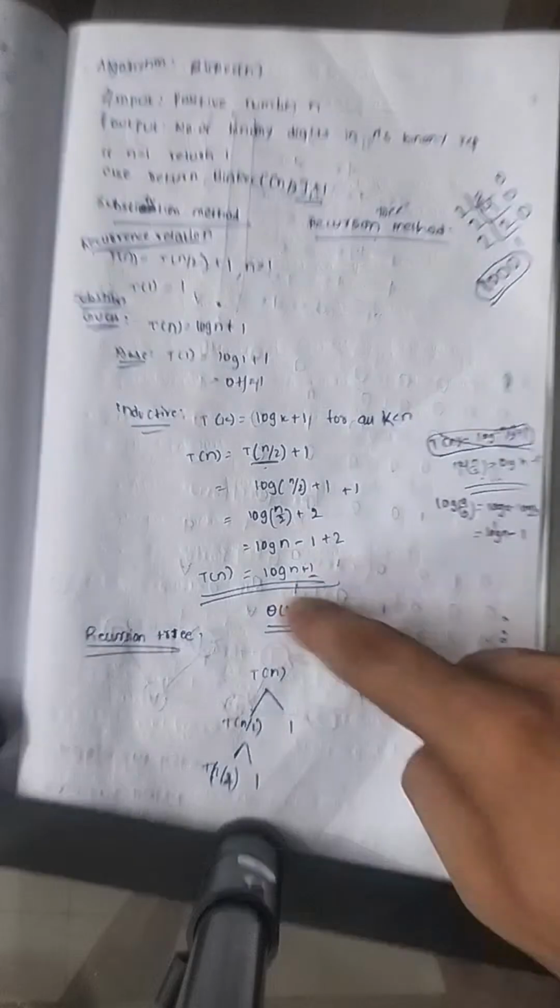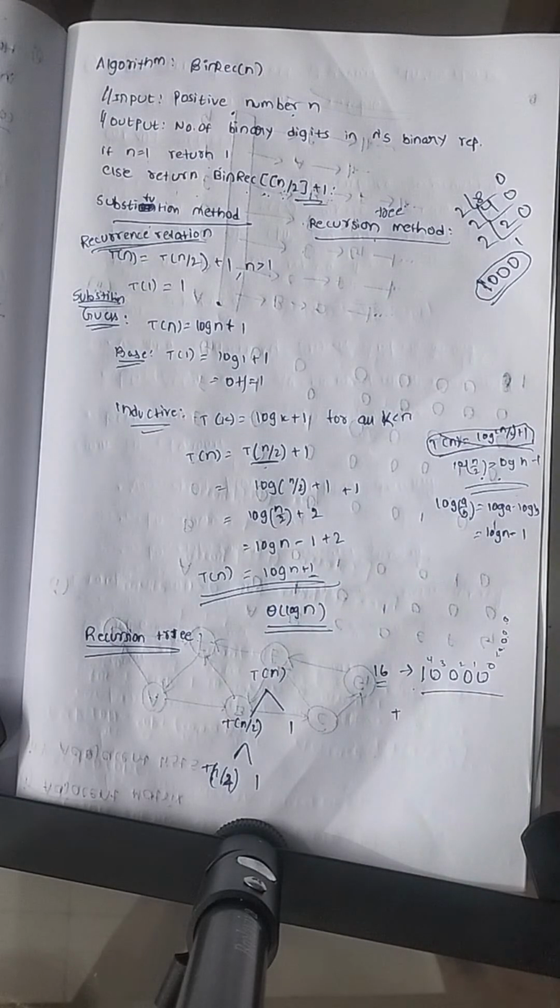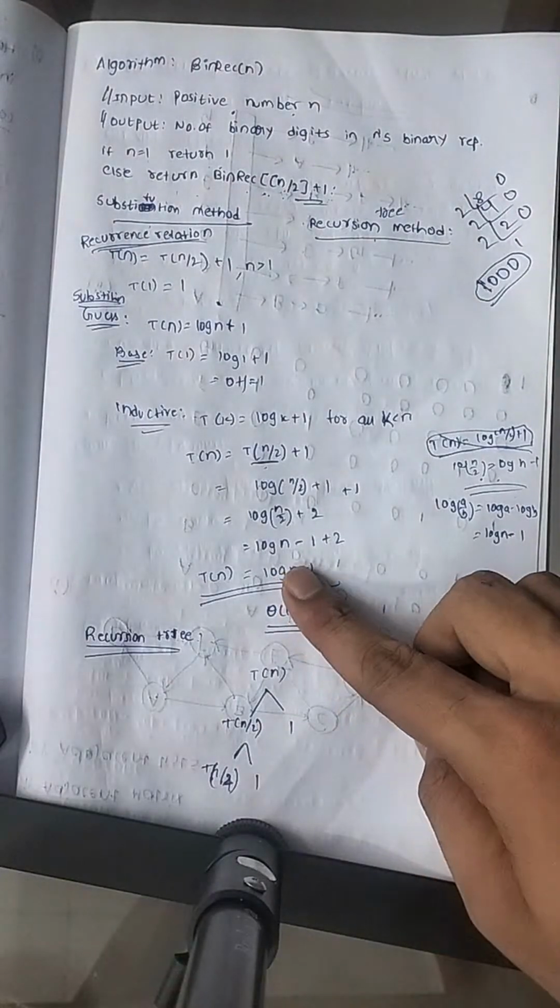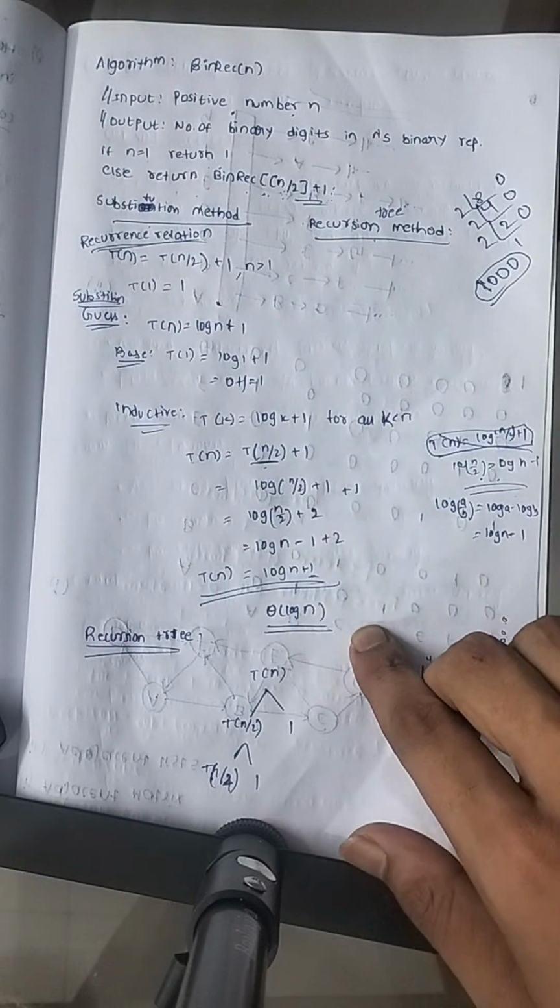So there will be ups and downs. That's why one time c into g of n will be less than f of n, and one time c into g of n will be greater than this one. So it depends on n, right? That's why I am taking theta, since it is directly proportional to log n. So I have taken big theta of log n.